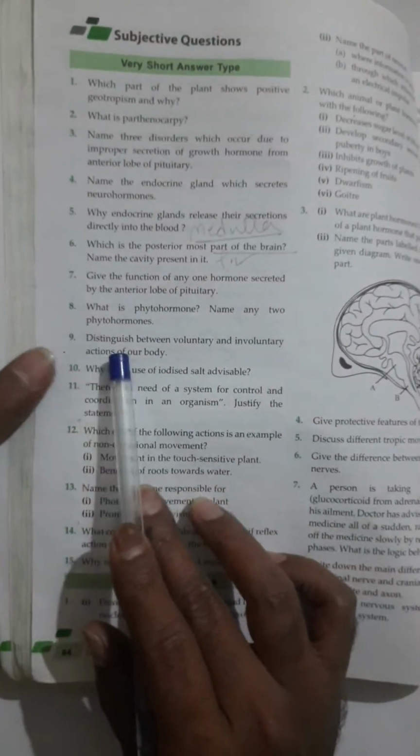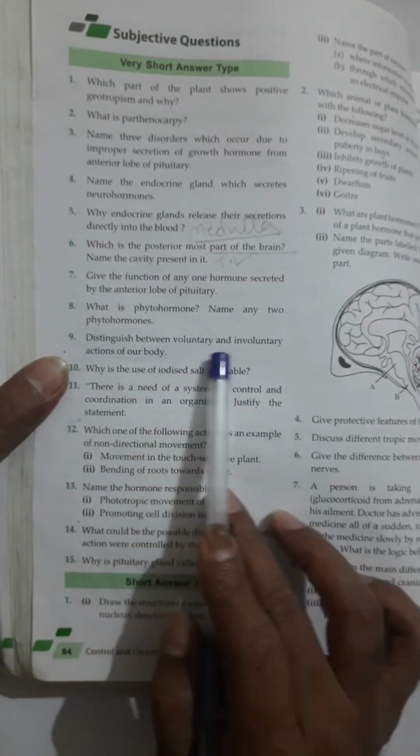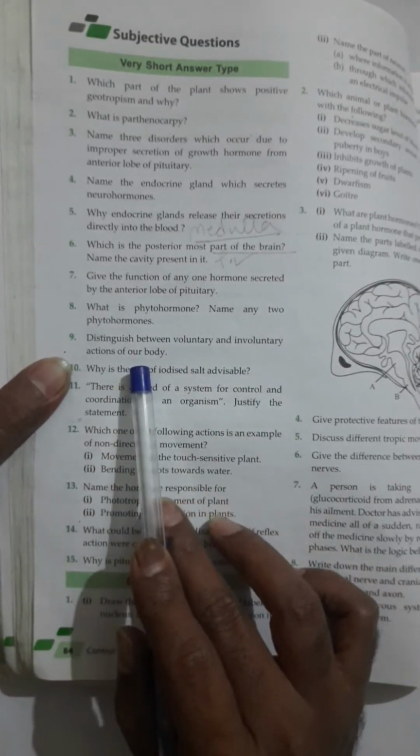Ninth question. Distinguish between voluntary and involuntary actions of our body. Voluntary actions are under the control of our will. Example: talking, walking, sitting, eating, writing. These all are under our control.